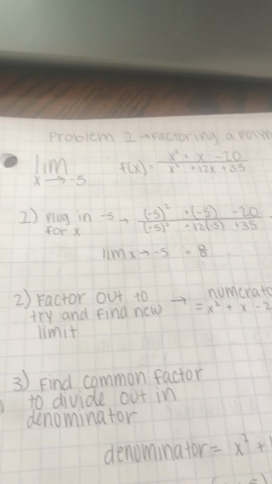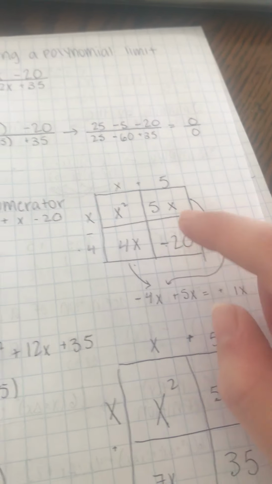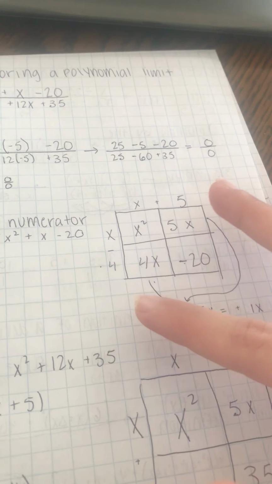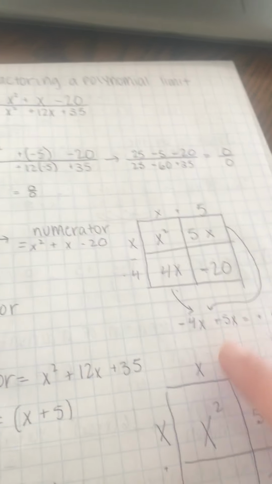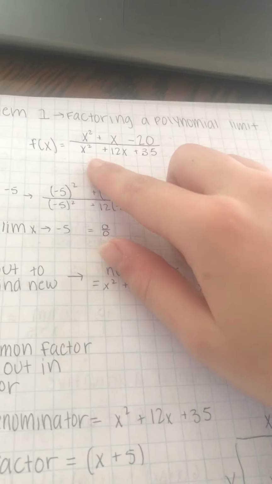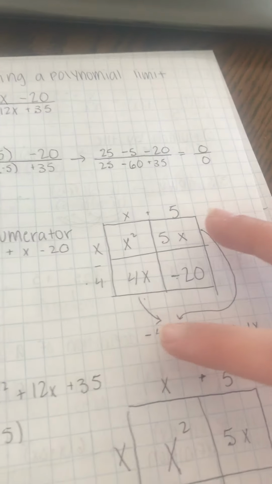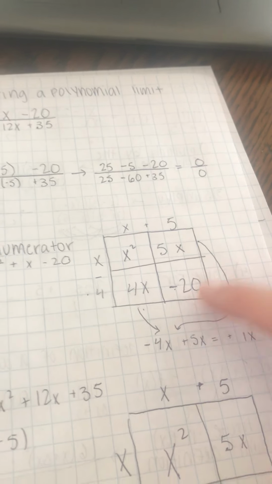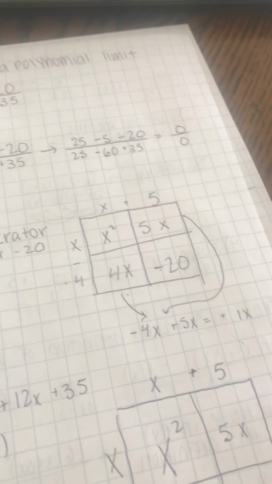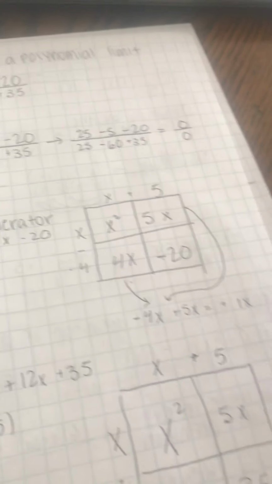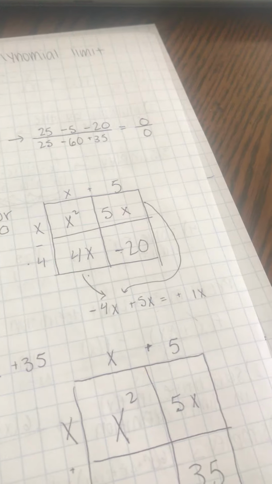So what I have to do is factor, using the square method. I had to find what two numbers added together to get the positive x that's up here, and multiplied to get -20. I did this by just looking at common factors and putting it together like we always do. And so I got x plus 5 and x minus 4.